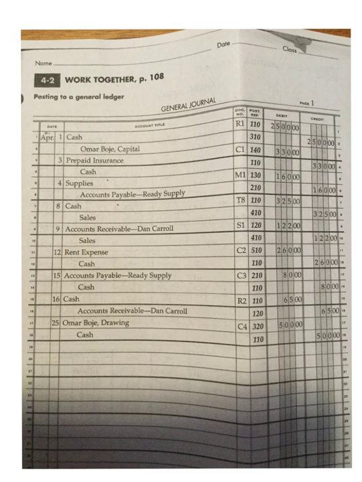I assume at this point you have now completed the work together. It's now time just to double check your answers. Here we have our general journal, and you should have all of your post references listed. Double check to make sure that these post references that you have are the same as the key. So pause the video to double check that.